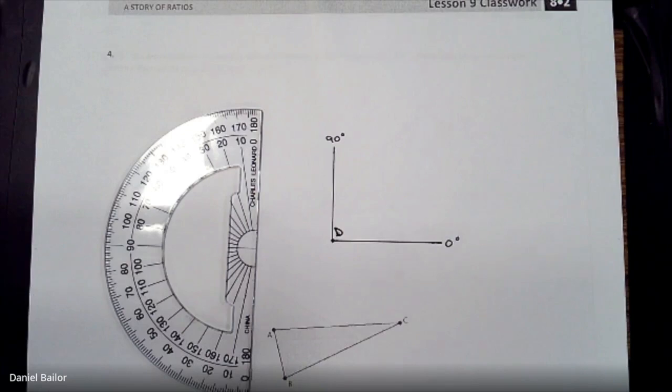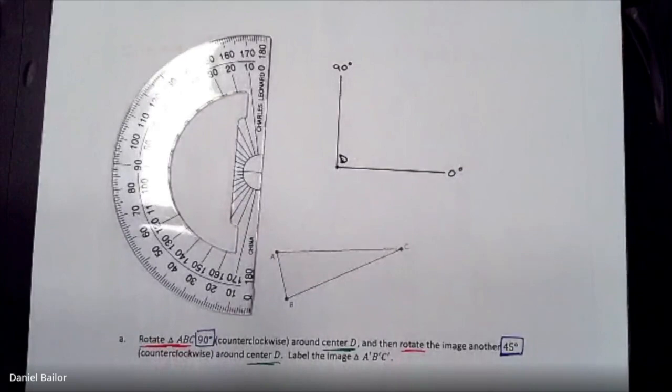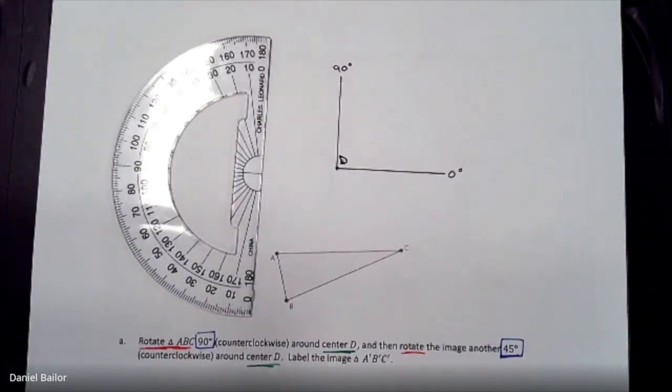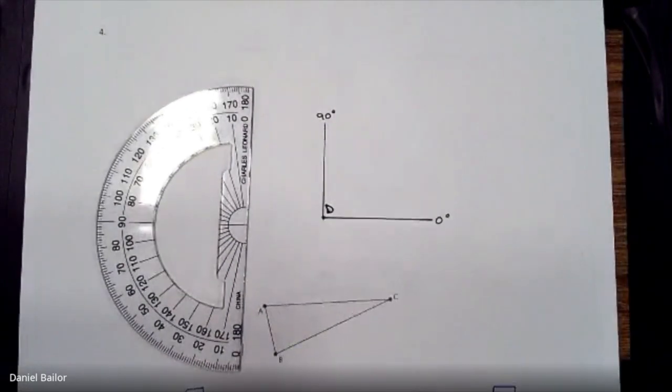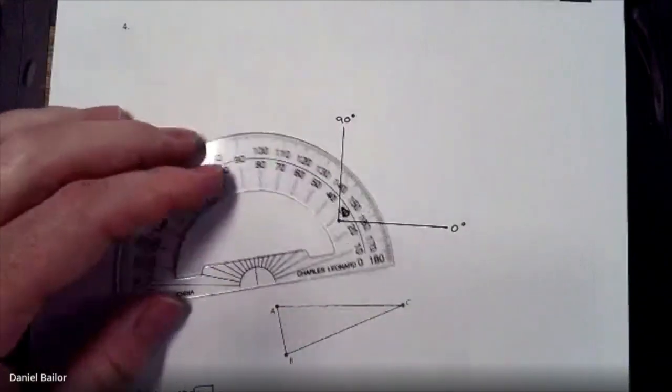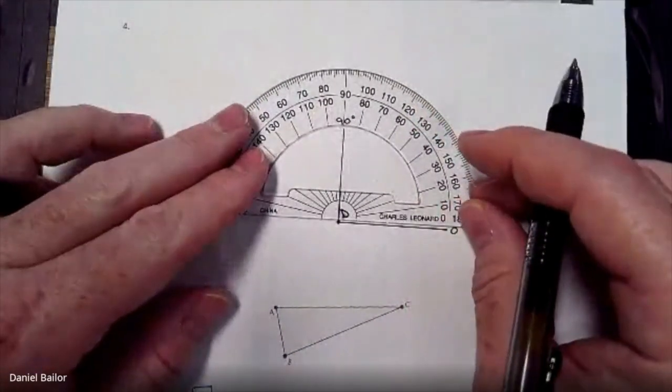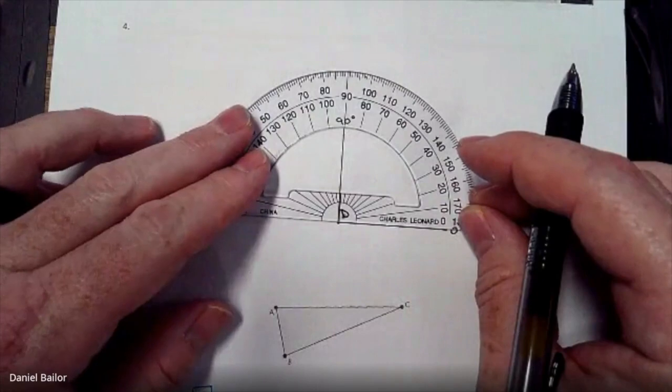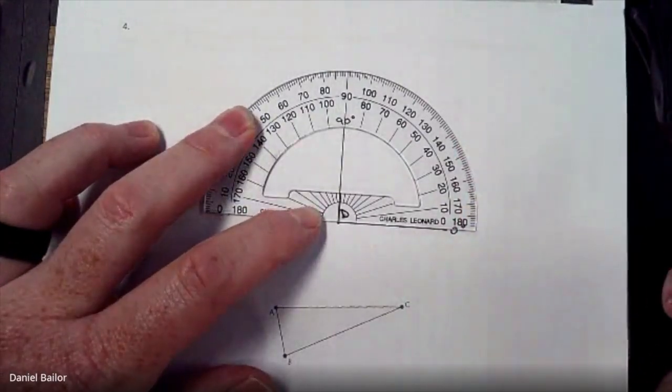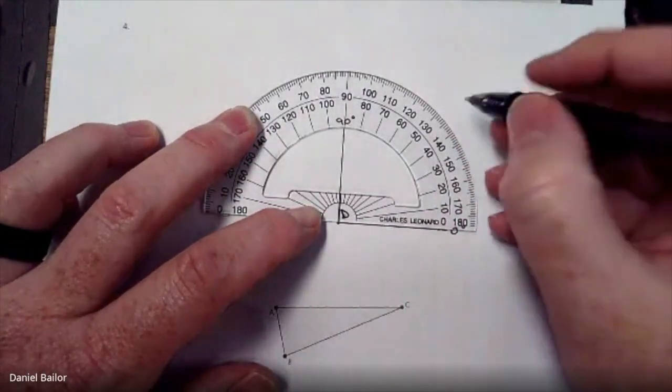Now, it also says, I'm going to plan ahead a little bit right here, where it says, after I do 90, I need to do 45 degrees. So I might want to label a little bit more than just the 90. I might want to label 45s. So I'm actually going to label 45 degrees.